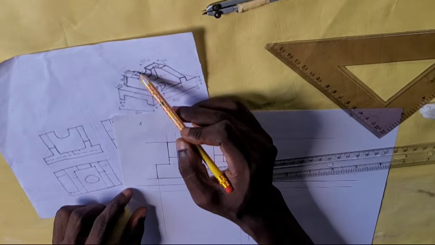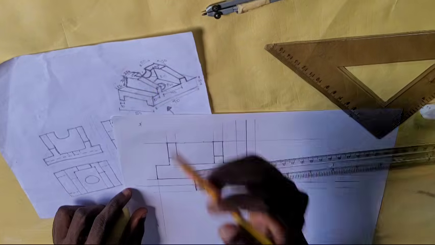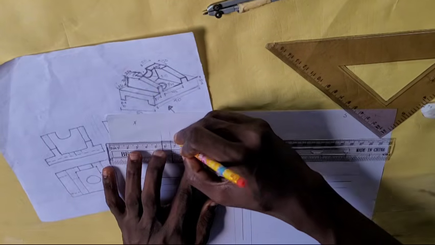Now at this point, you see that there was a circle that was drawn. Let me make it bold first. Let me make it bold from here to here.